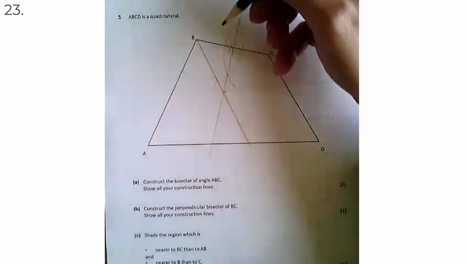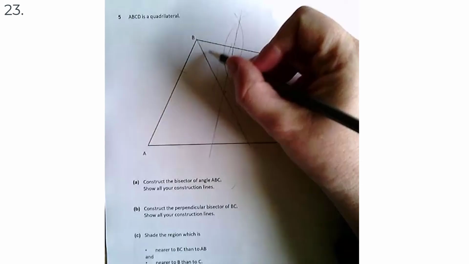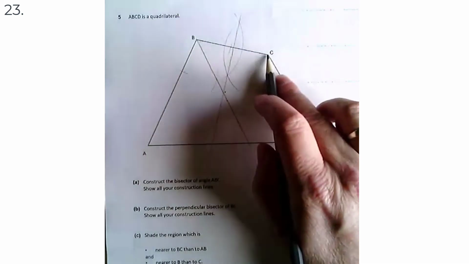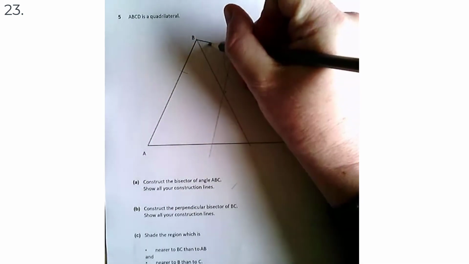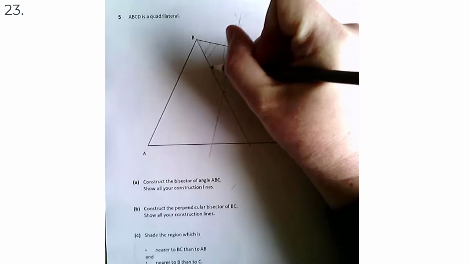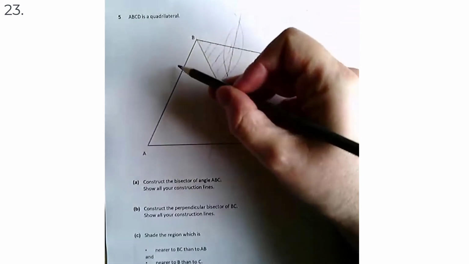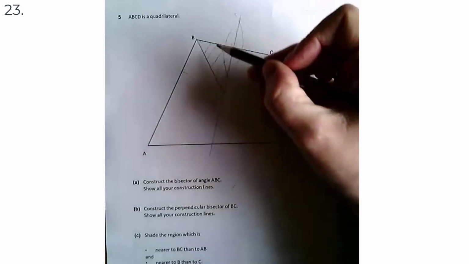Now finally it says shade the region which is nearer to BC than to AB. So BC is here, AB is here, so we want it to be closer to this line. In other words, it's going to be above this angle bisector in here, isn't it? It's going to be this area in here. Now it also needs to be closer to B than to C. So it's this area in here to the left of the perpendicular bisector and above the angle bisector.